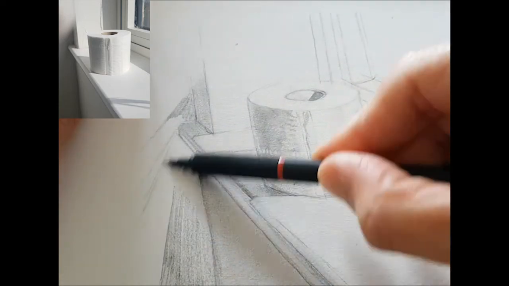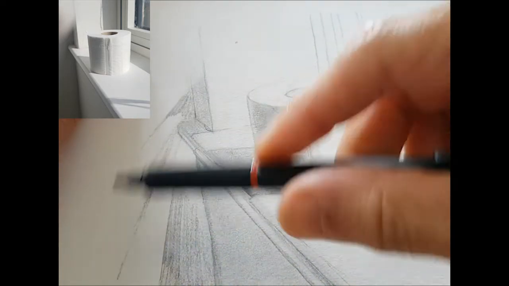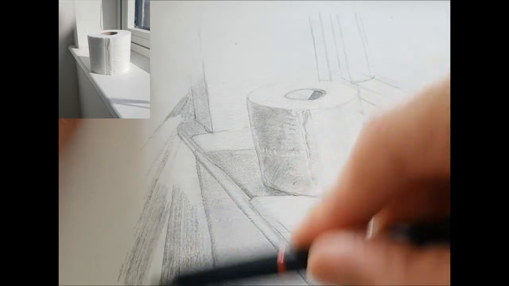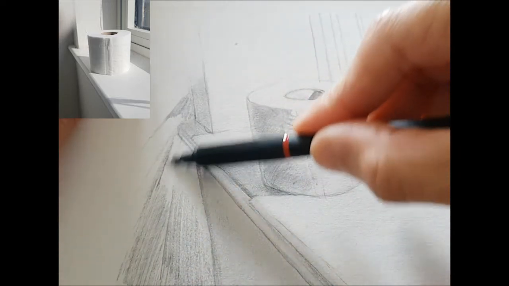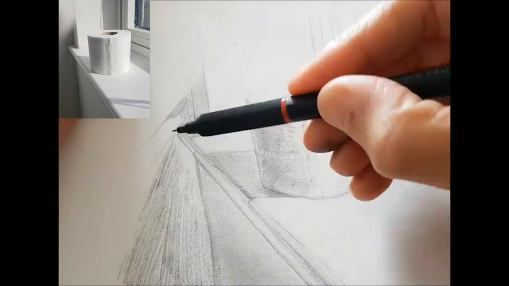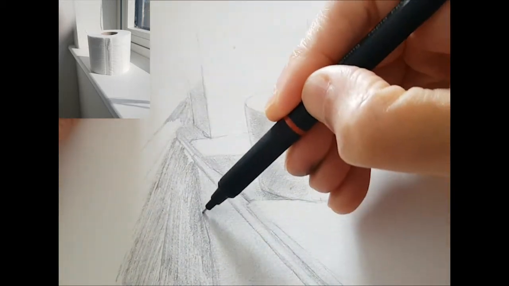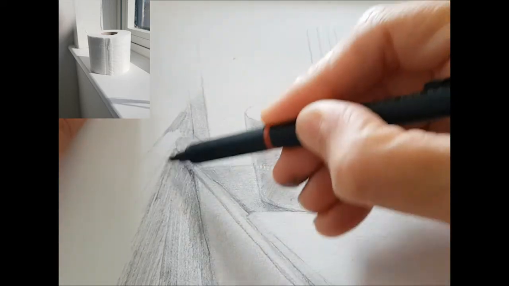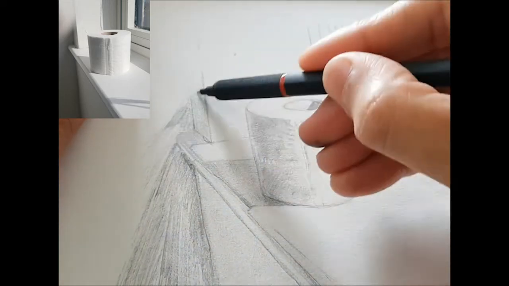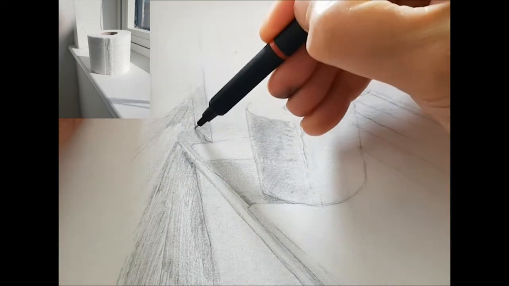So the technique does not change. The only difference right now is I'm applying a little bit more pressure, so that will give me darker lines. And by making darker lines, I'm applying more graphite to the surface of the page and then smudging it further. And that would create that darker, more even area that I want to achieve.